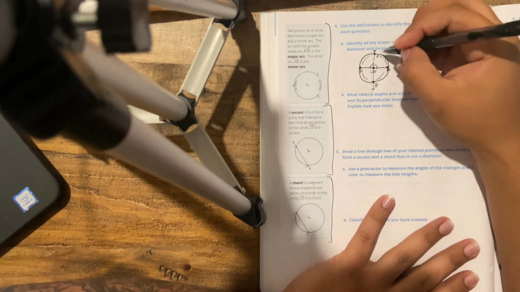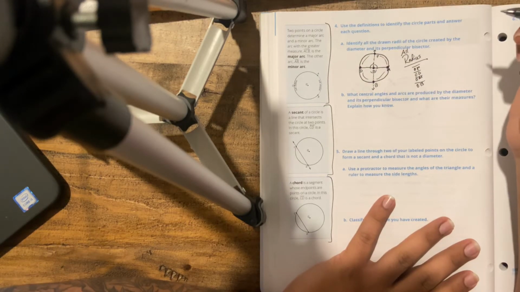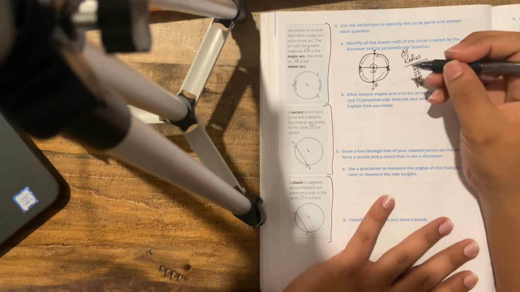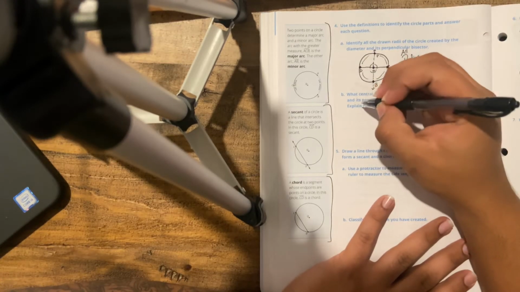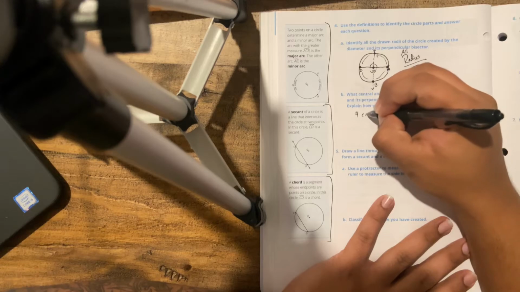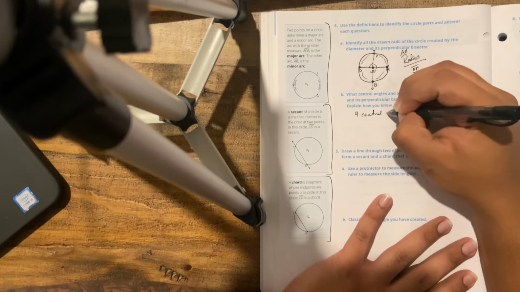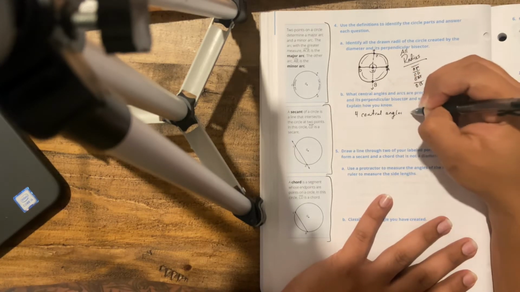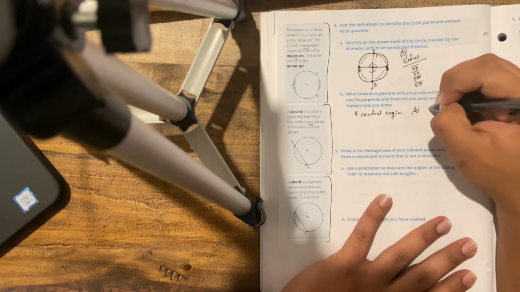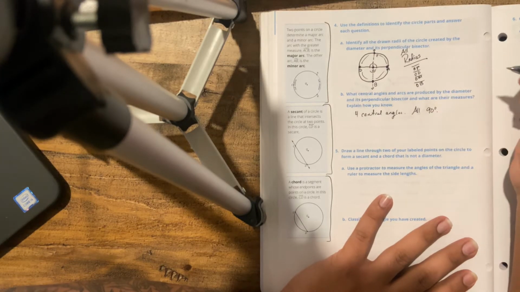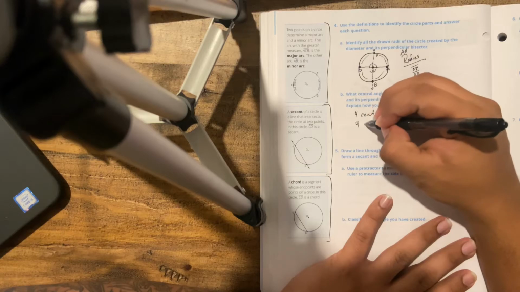Of course, because we know this is a perpendicular bisector, we know that all those central angles are 90 degrees. So I'll write that real quick. 4 central angles, all 90 degrees. And then we have 4 arcs as well.